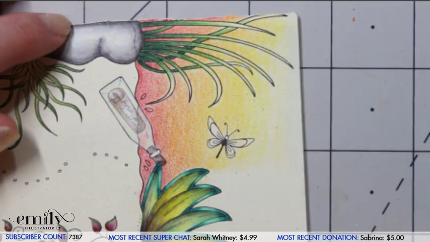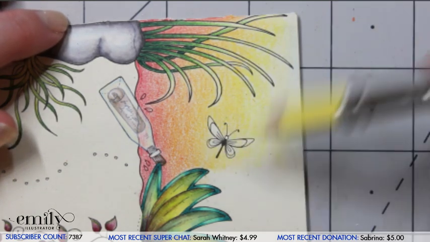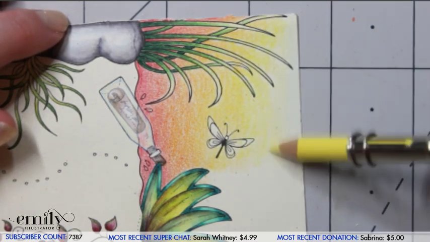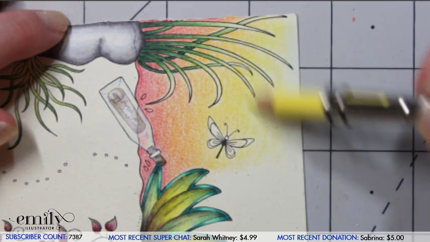Okay, and then we're going to use Deco yellow. That pencil I just grabbed, by the way, was just the Spanish orange, because I realized I missed something down in there. All right, so we're going to use the Deco yellow now. Okay, just a little bit there.